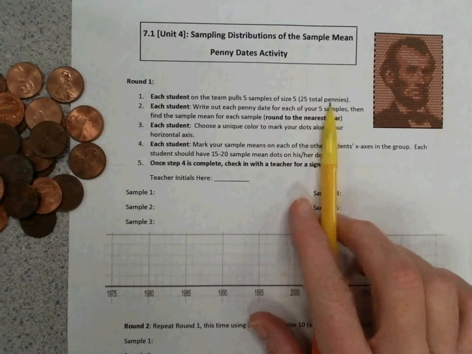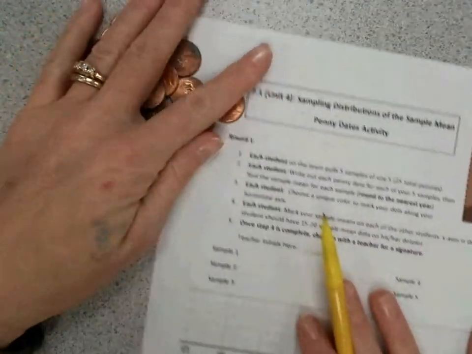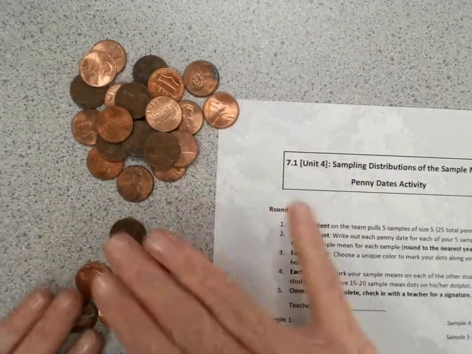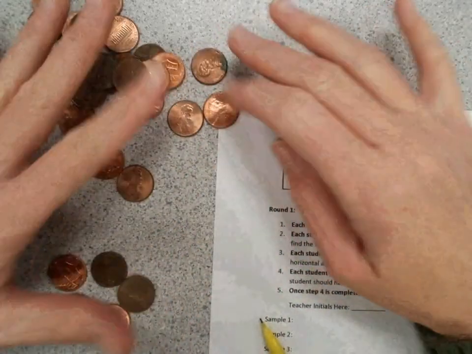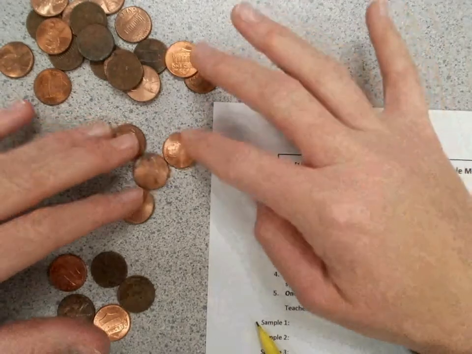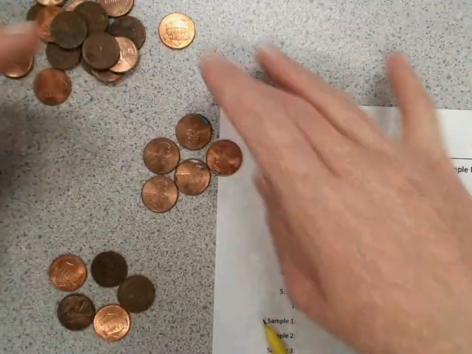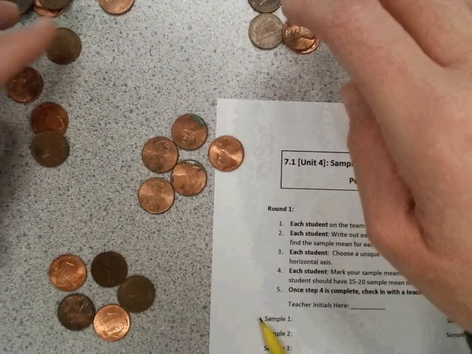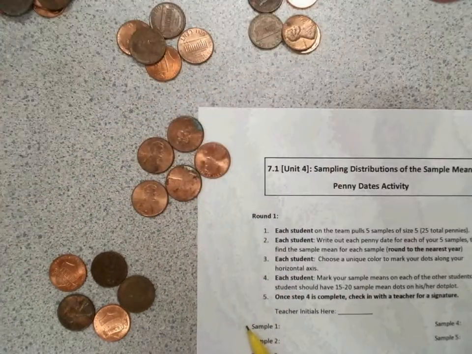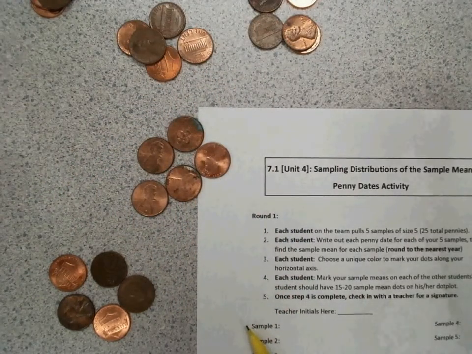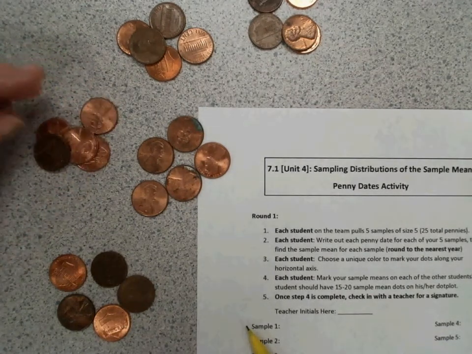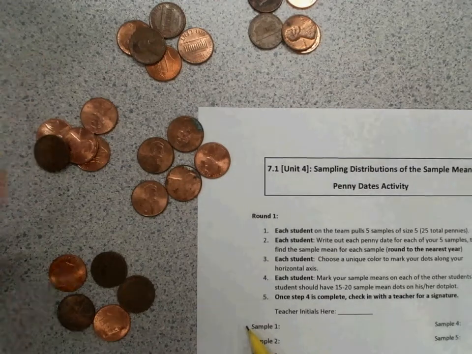So I'm going to go ahead, and there's a sample of size 5, another sample of size 5, a third sample of size 5, a fourth sample of size 5, and our last sample of size 5. So I have 5 samples of size 5.